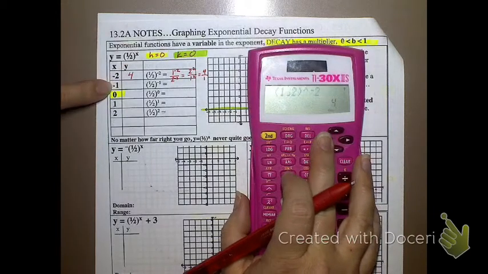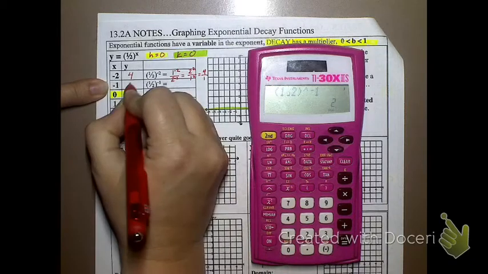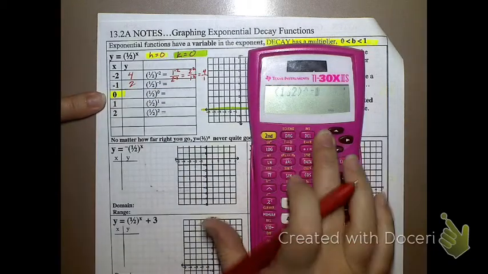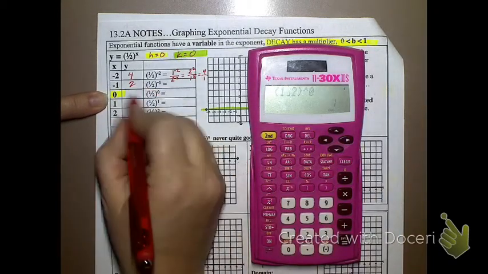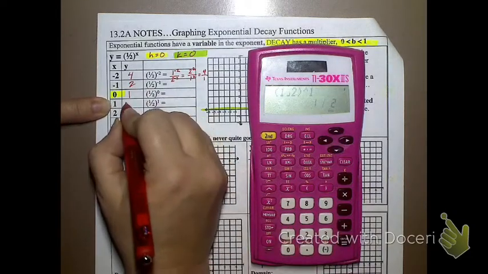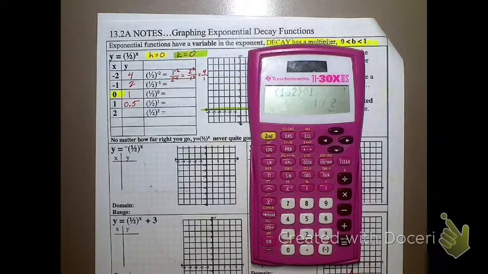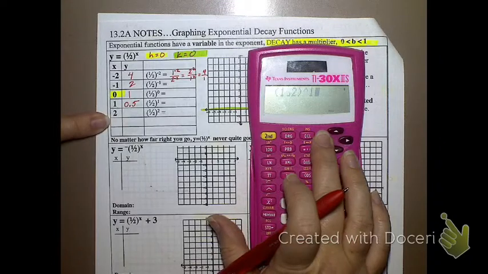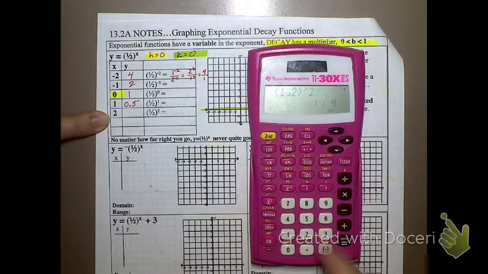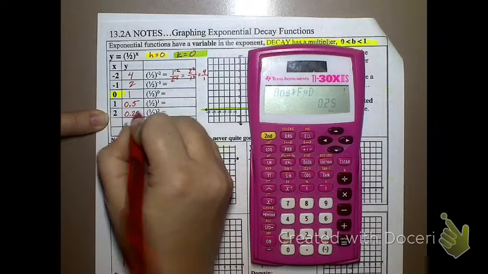All right, so 1/2 not to the -2nd, but now to the -1st. Any guesses? 2. 1/2 to the 0. 1, because anything to the 0 power is 1. 1/2 to the 1st is 1/2, or 0.5. I think that decimals in your XY chart are easier to bring over to the graph than fractions are, FYI. And then 1/2 to the 2nd is 1/4, which is 0.25. All right, let's graph it.